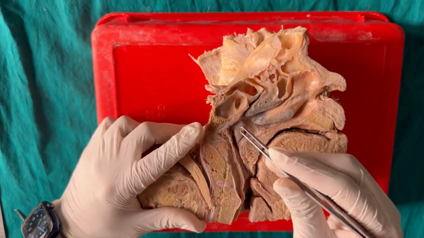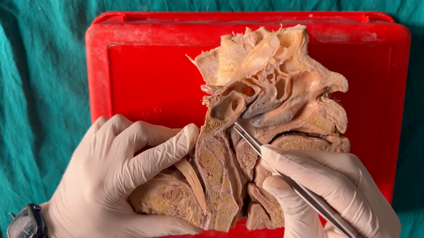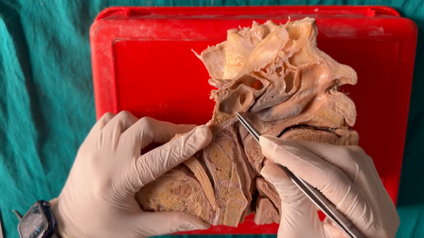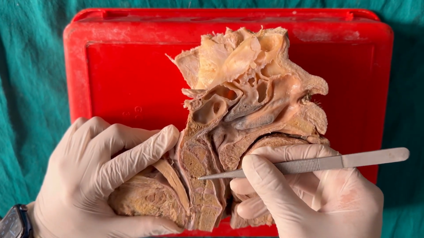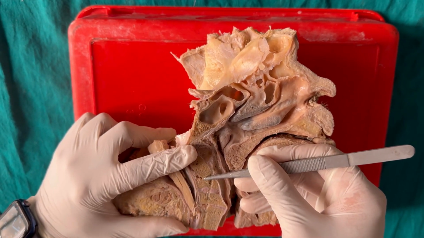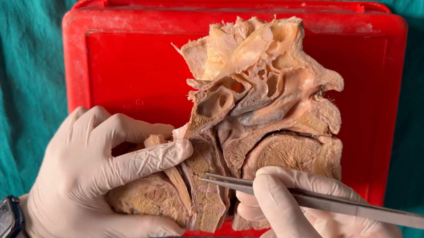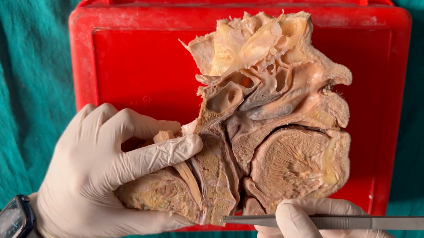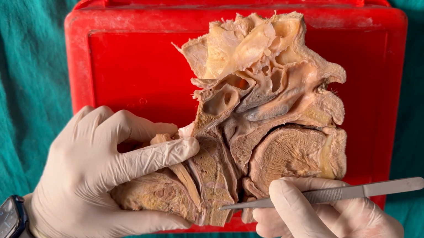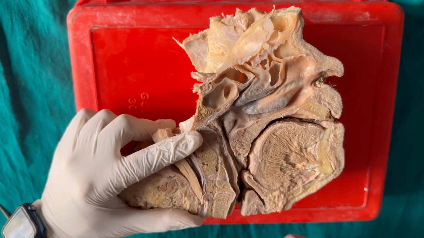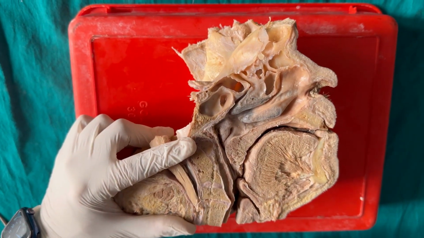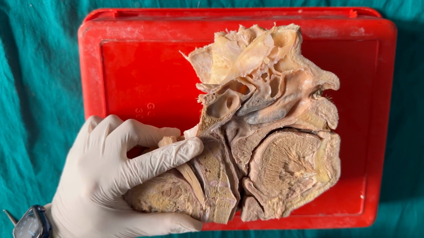For the bony structures, the nasopharynx extends from the body of the sphenoid all the way down to the C1 vertebra. So that will be the territory of the nasopharynx. The oropharynx extends from C2 to C3 vertebra. That will be the extension of the oropharynx, and then from C3 all the way down to the C6 vertebra, that will be the territory of the laryngopharynx.